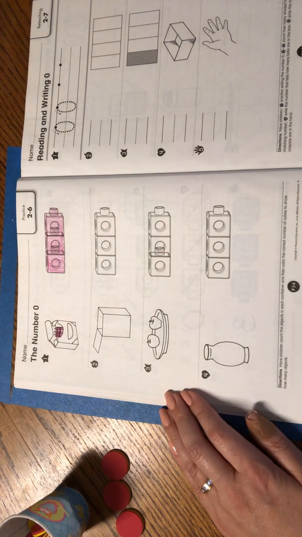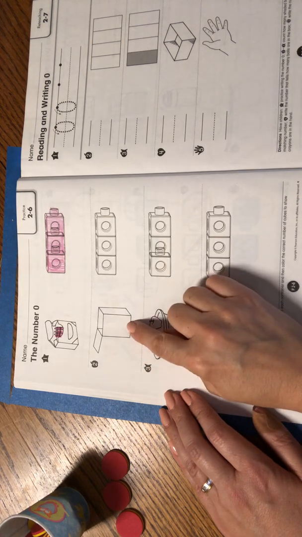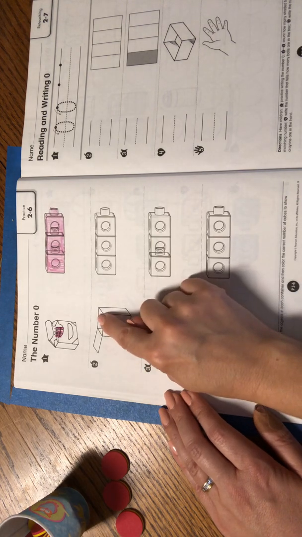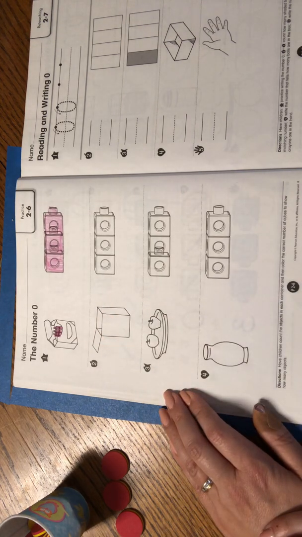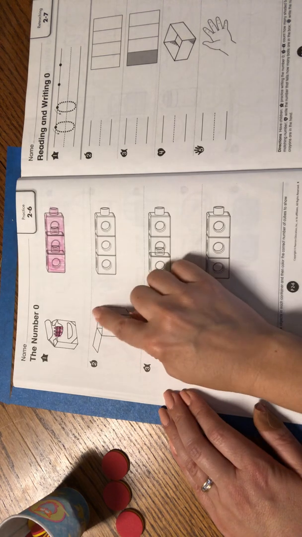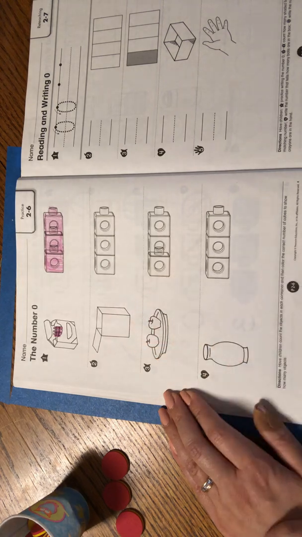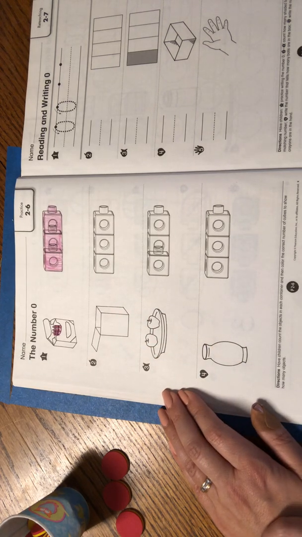Excellent job. Now let's look inside of this container box. Is there anything inside of the box? No, it's empty. How do we represent something that's empty? Something that means nothing. How can we represent that as a number?